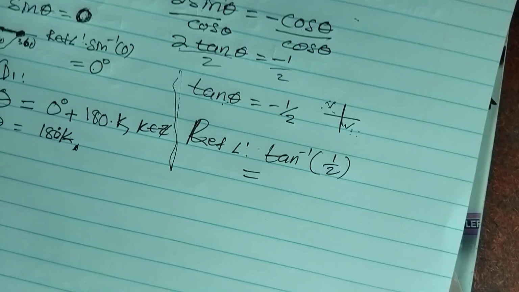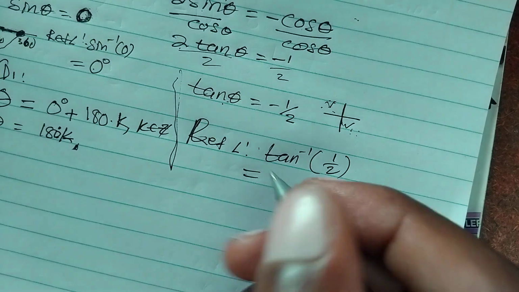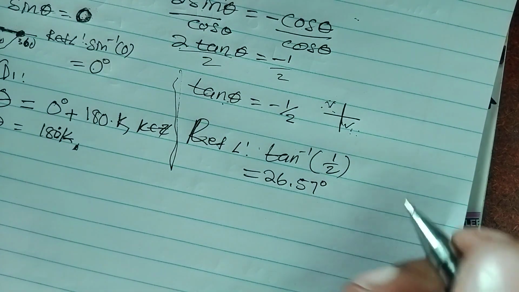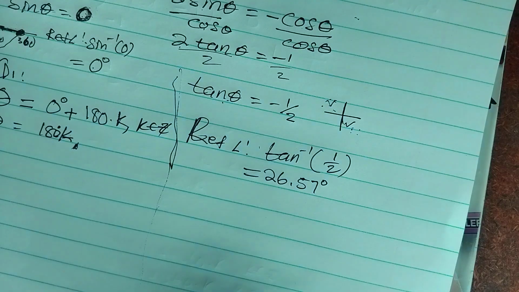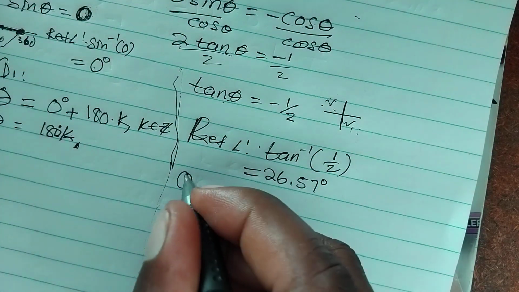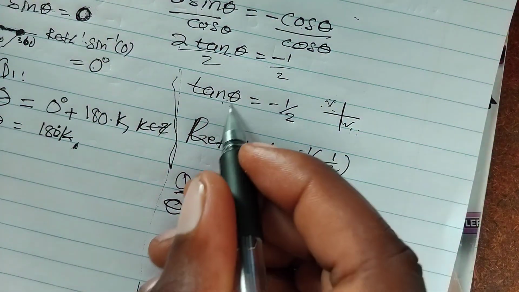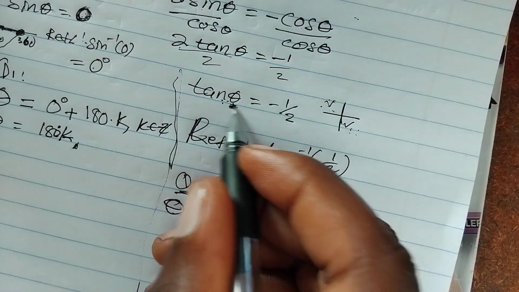What is tan inverse of 1/2? That's 26.57 degrees. So we'll go to quadrant 2. Our angle, this angle here. If it was 2 theta, we'd write 2 theta, but now it's just theta.